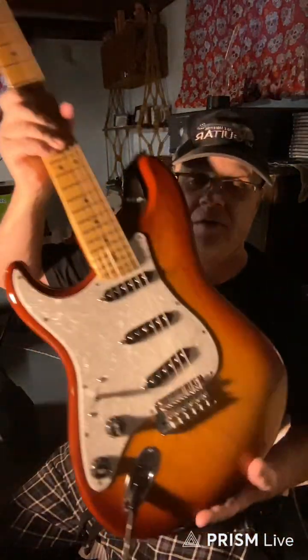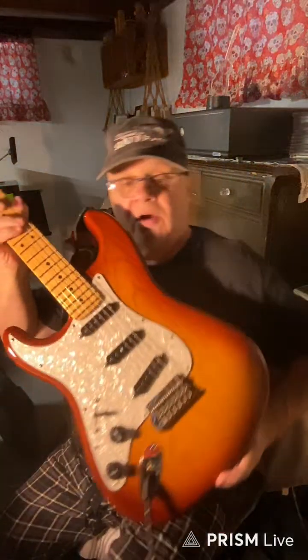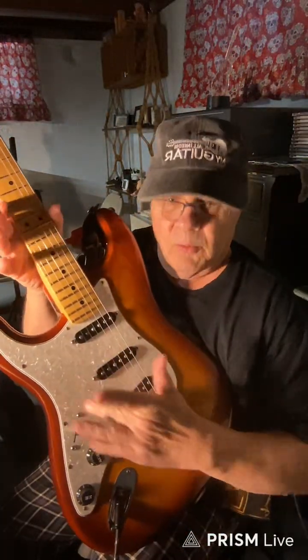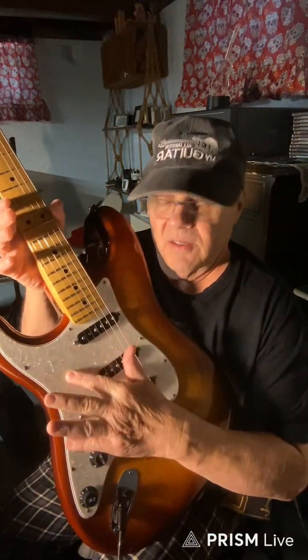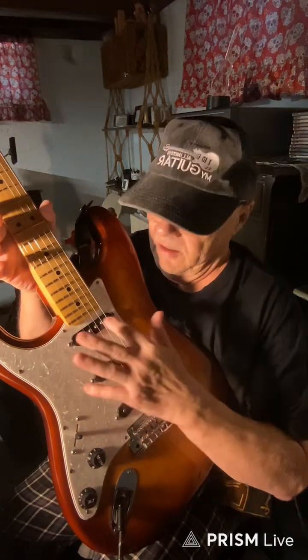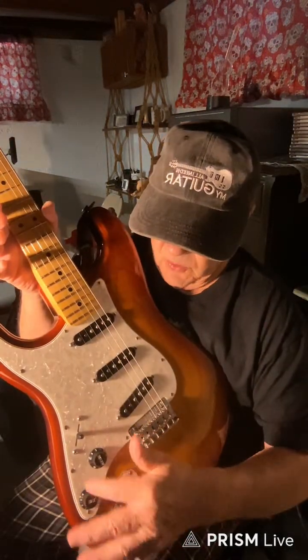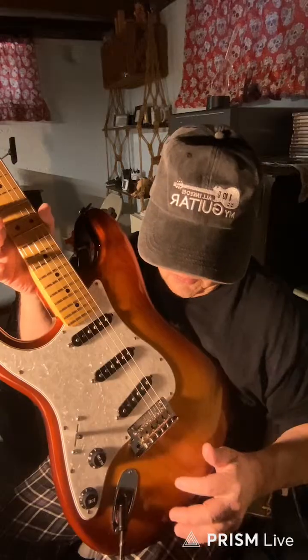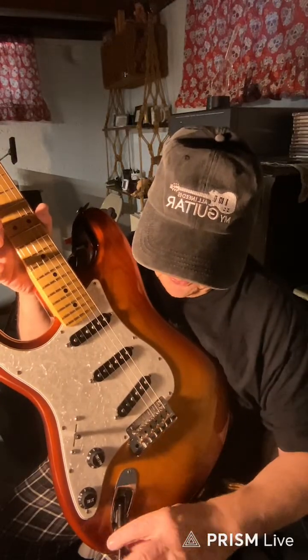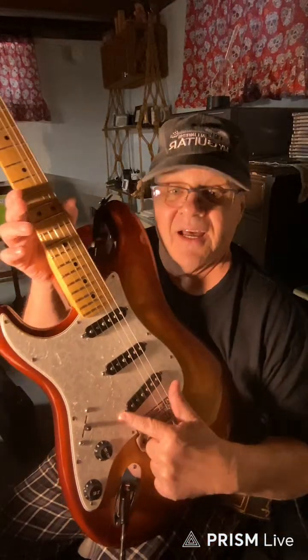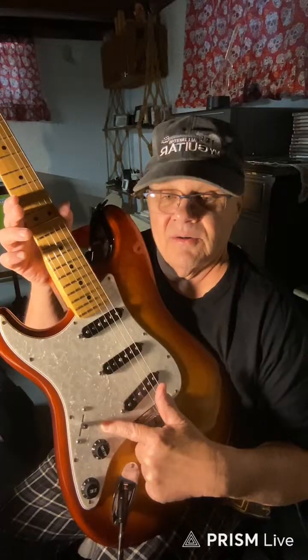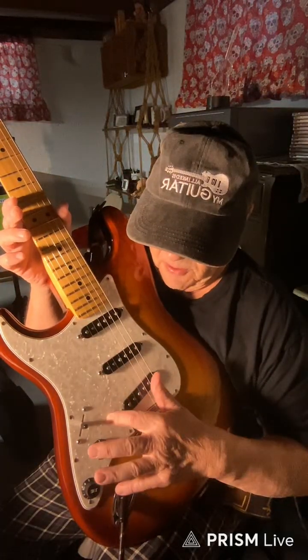So, okay, when I bought the guitar, this was white, right? And these were white. Everything was white. I didn't like the knob right here. You know how these come with three knobs, right?